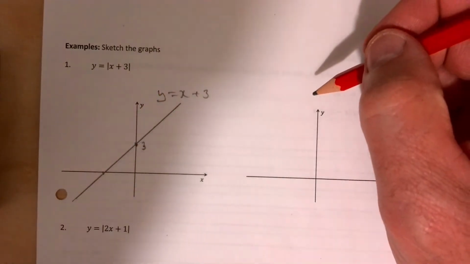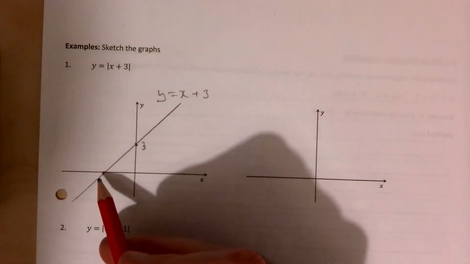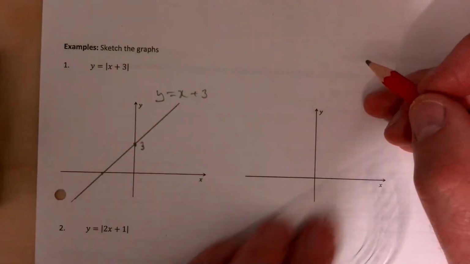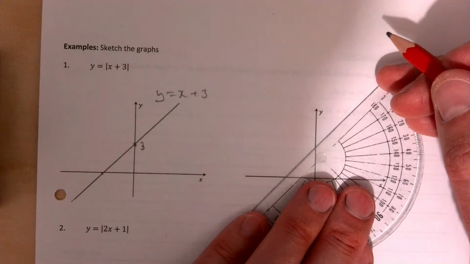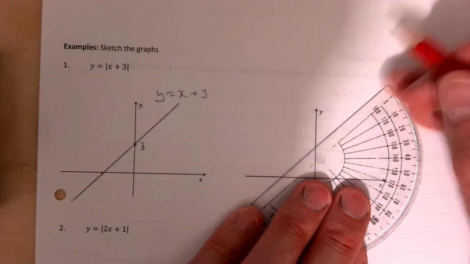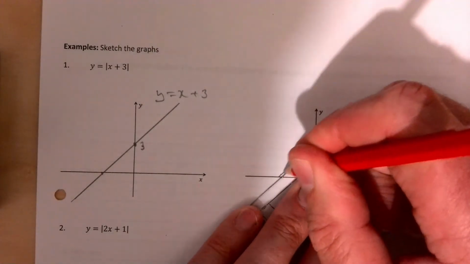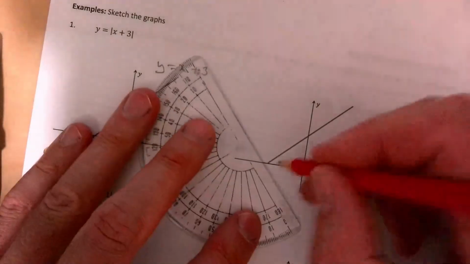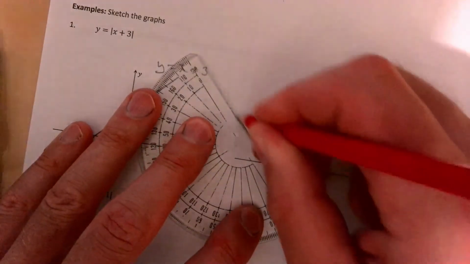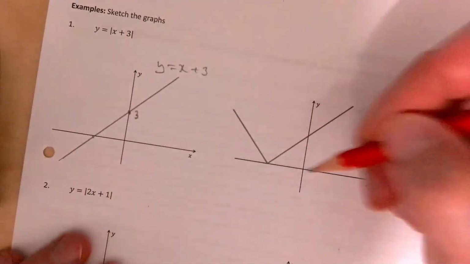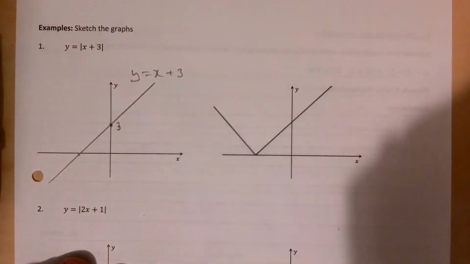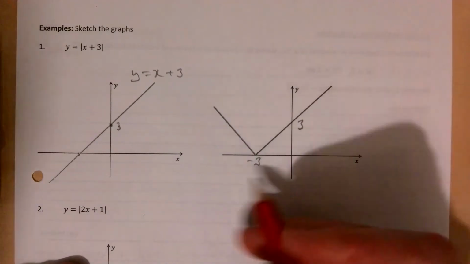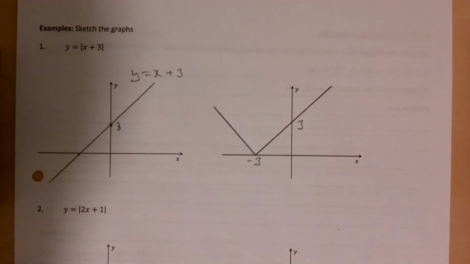And so what we're going to do then is reflect anything below the x-axis up above the x-axis. Try and get it looking vaguely similar here. And then we shoot our 45 degrees, so that looks okay. So we then have something like that. So that's the point minus 3, and that's the point 3, and that's it reflected up then from there.